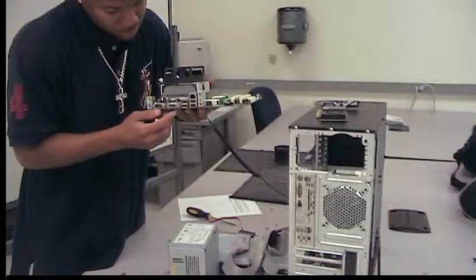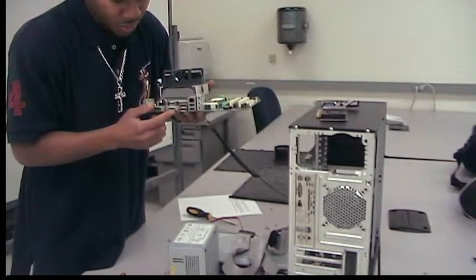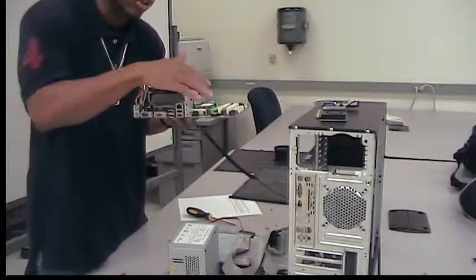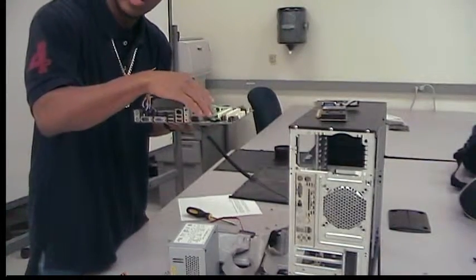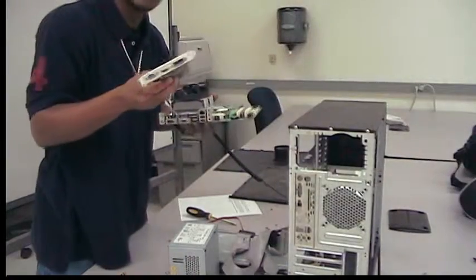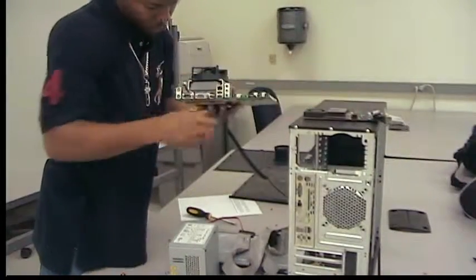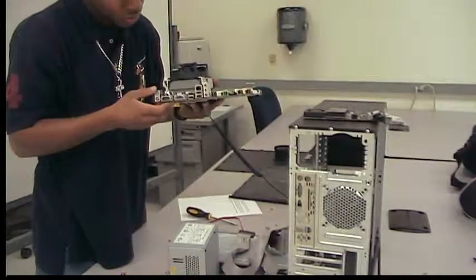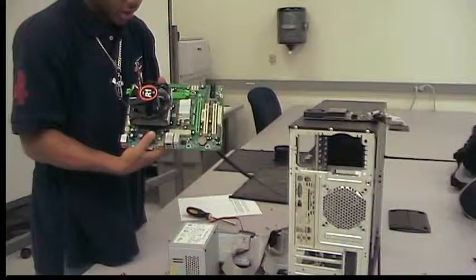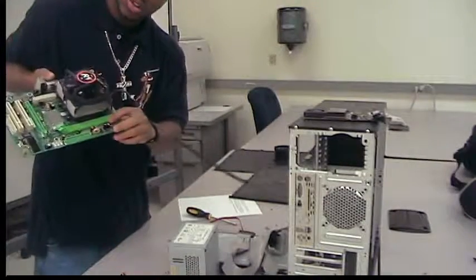We have our VGA port, which provides the video output, but being that we have a graphics card, we actually will not utilize this port. We will utilize the technology provided by the graphics card, which I had shown you previously. We also have our PS2 ports, which are for mouse and keyboard. And we have here our memory slots.